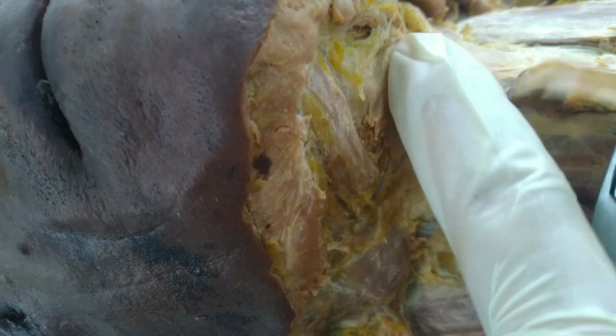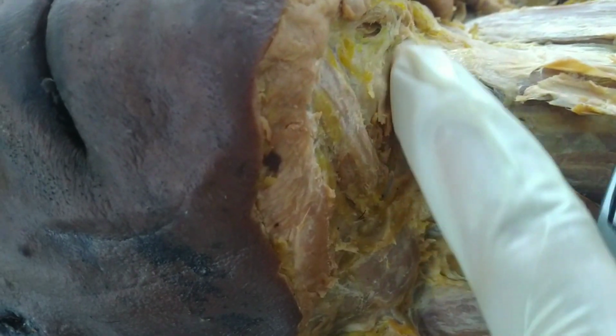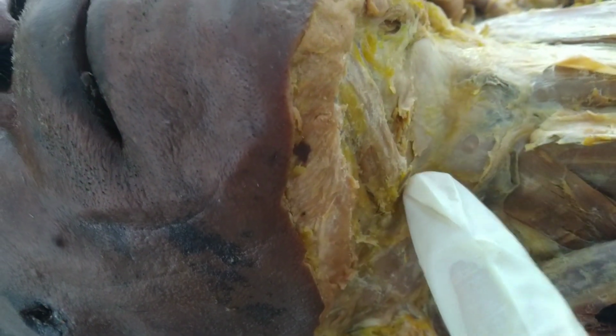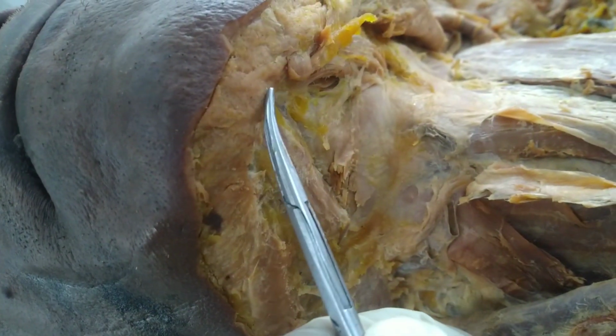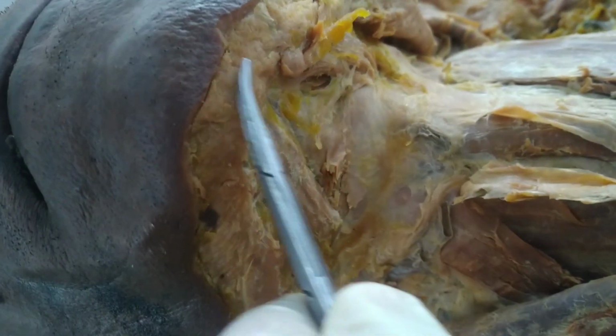The boundaries of the submental triangle will be the anterior belly of digastric, the hyoid bone. Actually, the hyoid bone is now palpable but not yet complete. It's partly visible right there. So hyoid bone, anterior belly of the digastric muscle, and the midline of the neck.